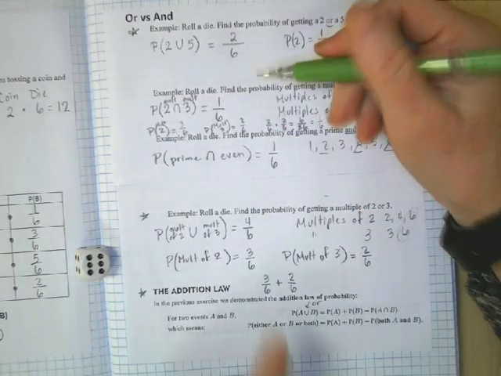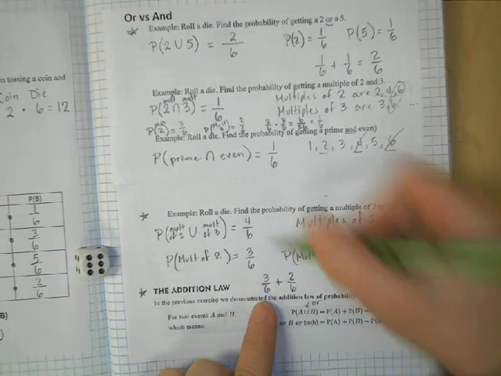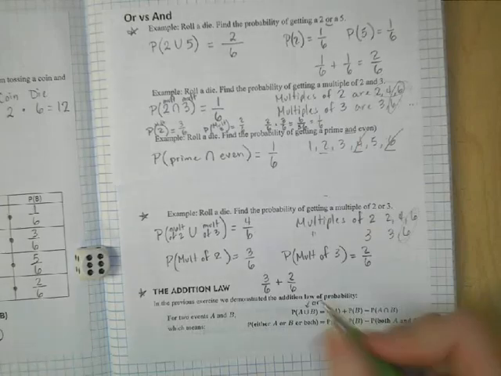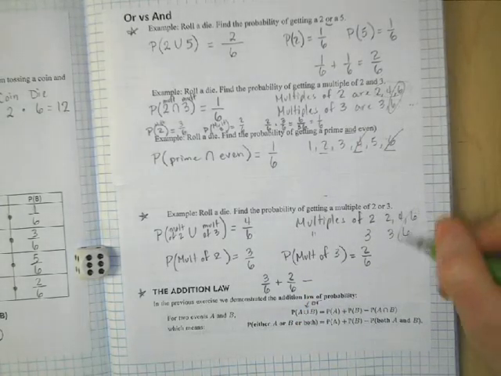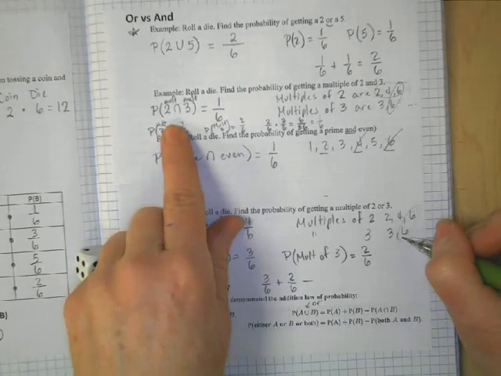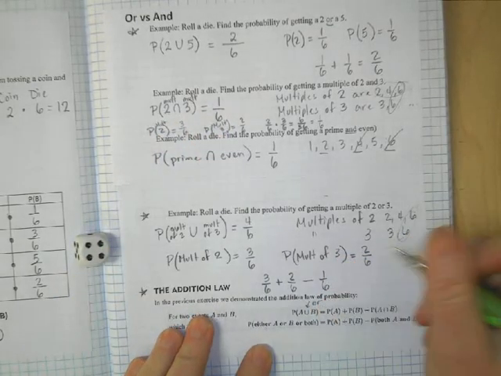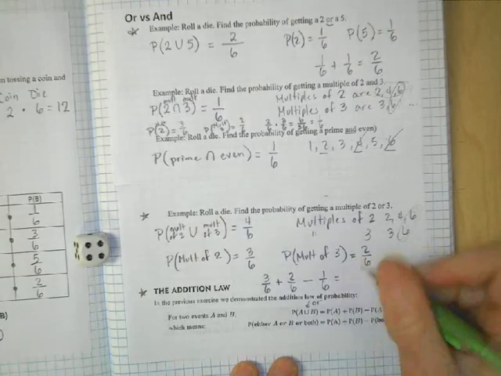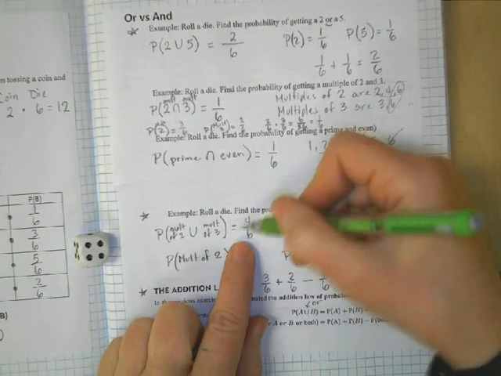So right now I'm stuck down here at 5 over 6, but I want the answer of 4 over 6. I need to subtract off the probability of both things happening. See the overlap? The probability of both things happening is 1 over 6. So if I subtract the overlap, I end up with my 4 over 6, which is what I observed from making my list.